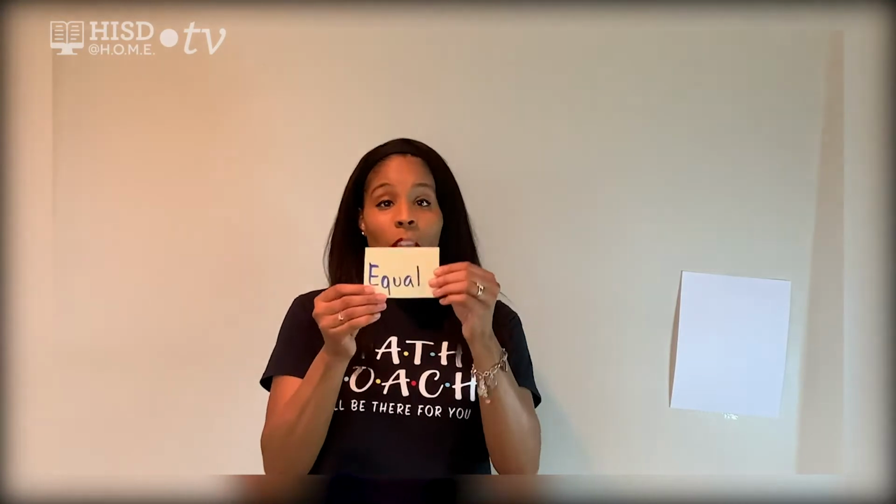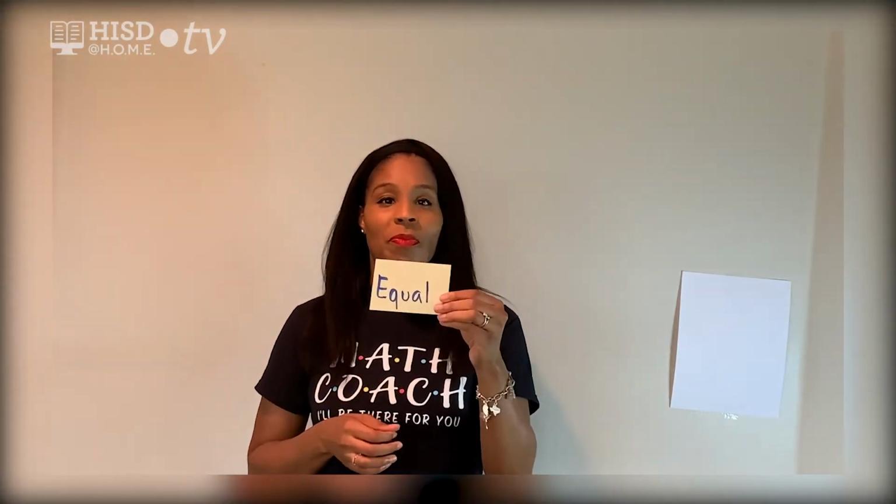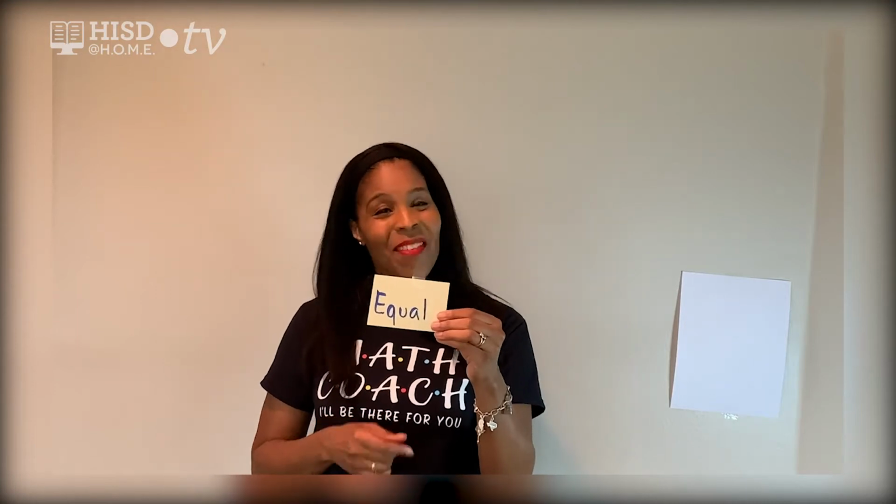Now let's begin some vocabulary practice for today. Our first word for today is going to be equal. Say the word after me, equal. Good job. Let's continue.